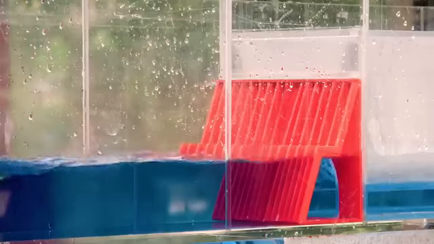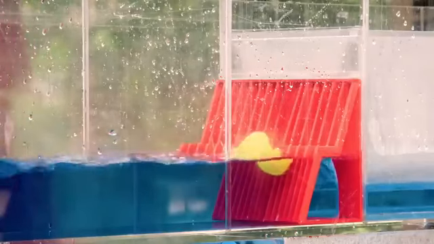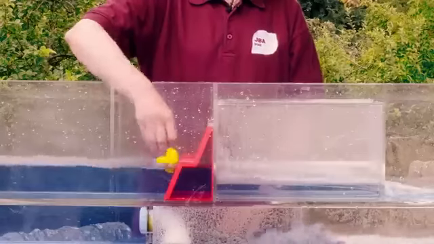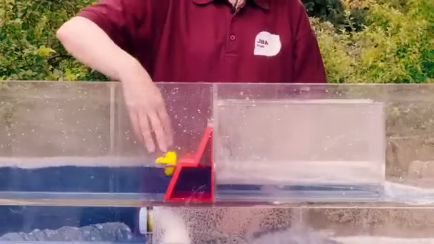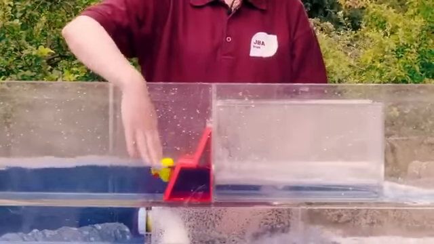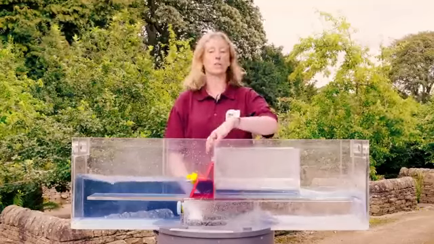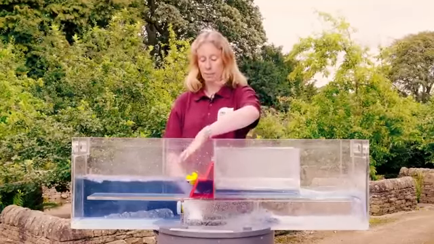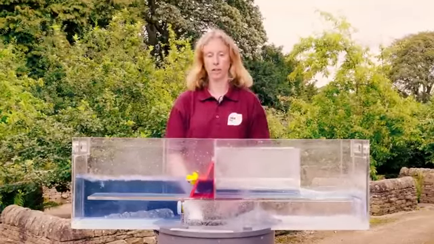Taking the debris out, we'll just show how the duck moves against the screen. Slightly less risk of getting pinned. There's now not enough pressure to hold it against the screen. This type of screen is also more easily cleaned by being able to scrape the debris off at an angle.